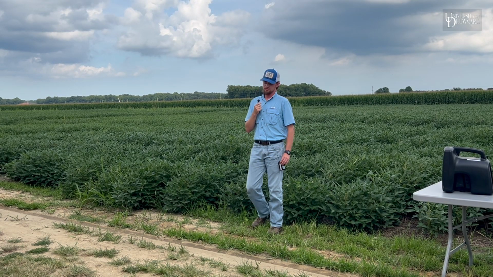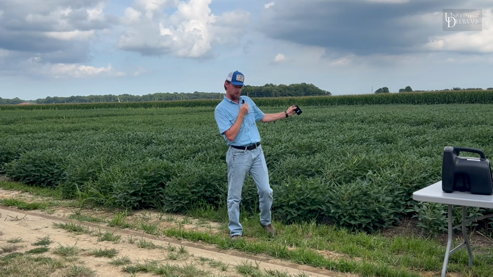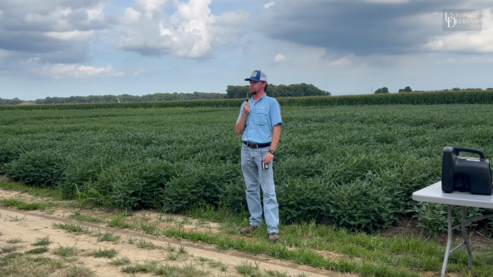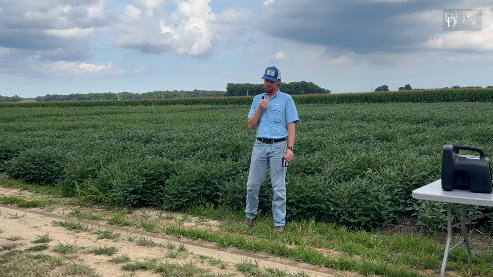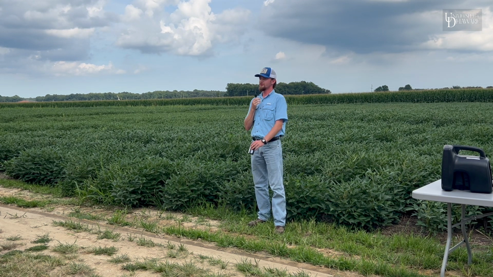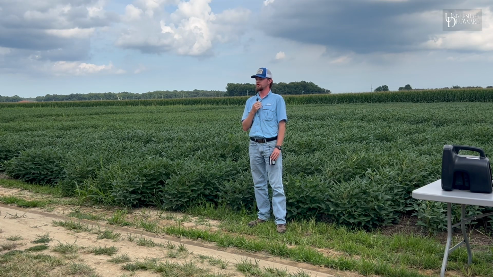No tillage. Dr. Van Gessel's plots here are no-till. So yes, sir. They were just applied during the residue swap, right on top of the soil surface, just like it would be in a no-till production system.